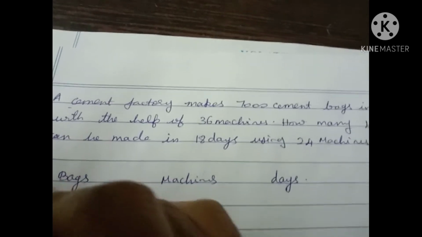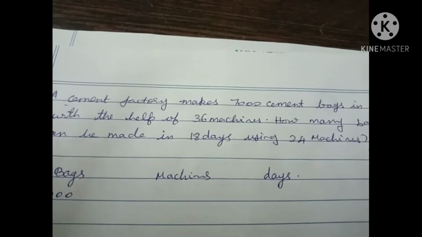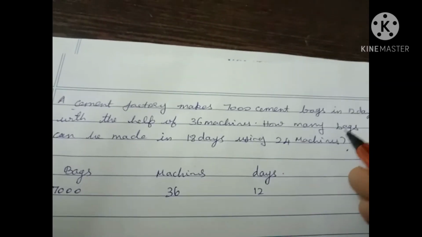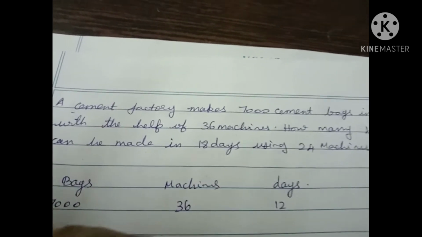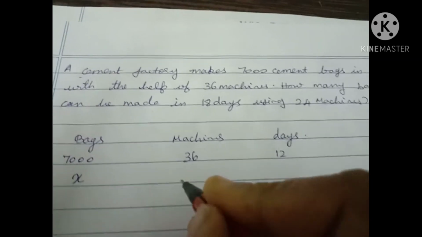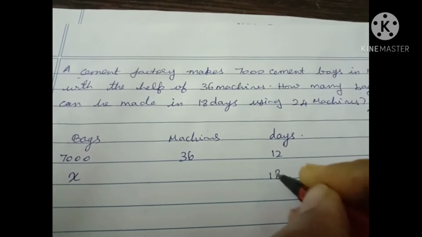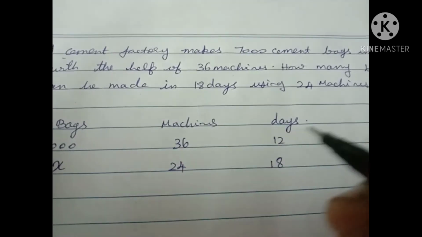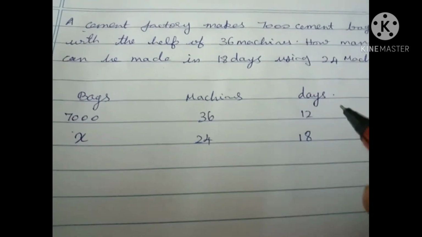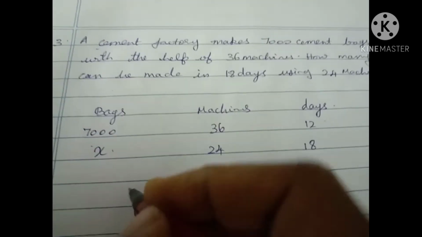Here 7,000 bags, 12 days, 36 machines. How many bags can be made? So in the place of bags, write X, 18 days using 24 machines. Here the unknown is bags. So you have to compare machines and days with bags.